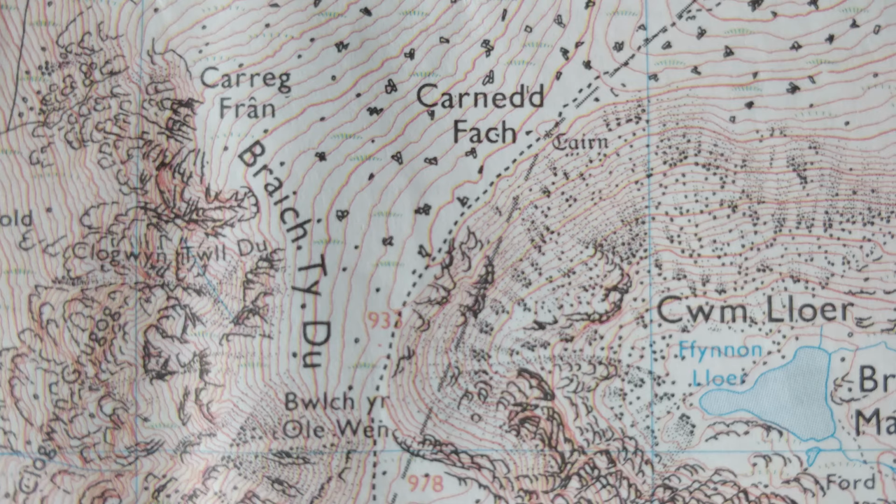If you look roughly towards the bottom centre of the screen, you can see a spot height numbered 978. Spot height 978, that's where we are. If you look north of there, you can see an area marked up as Canad Fach. Just to the right, or the east, of the H of Fach, there is a cairn. It's quite difficult to see, but if you look closely, you can see both the symbol and the word cairn. We want to move from 978 to that cairn.